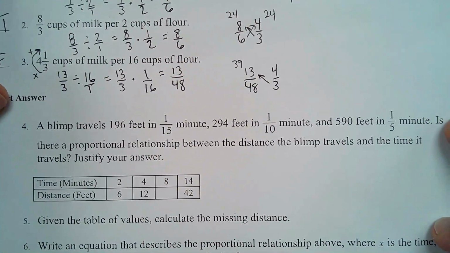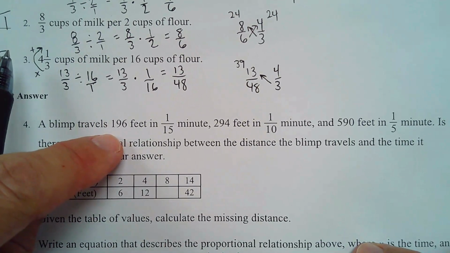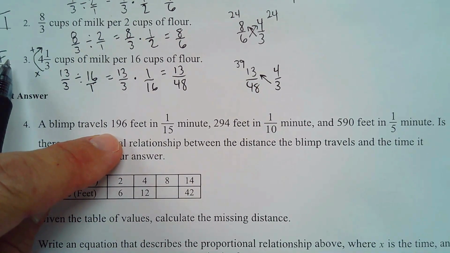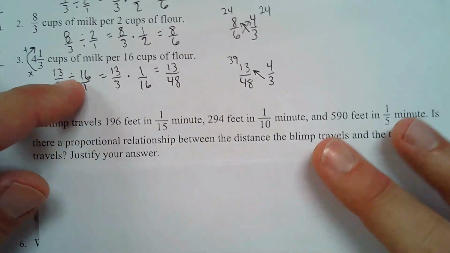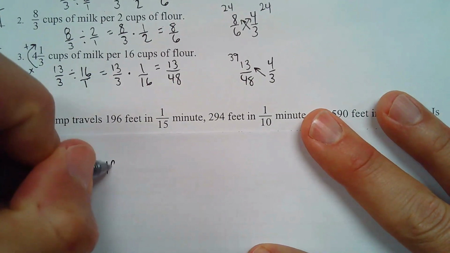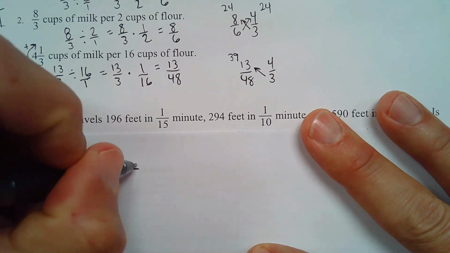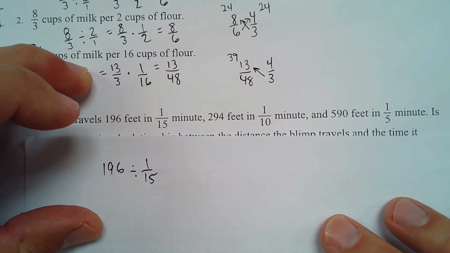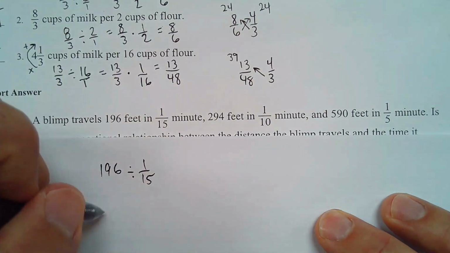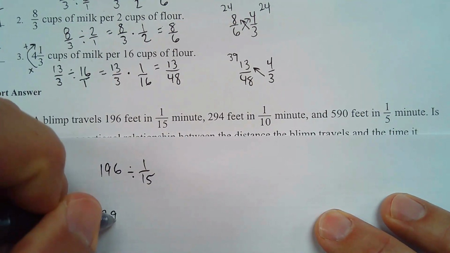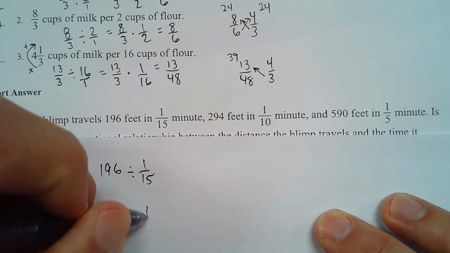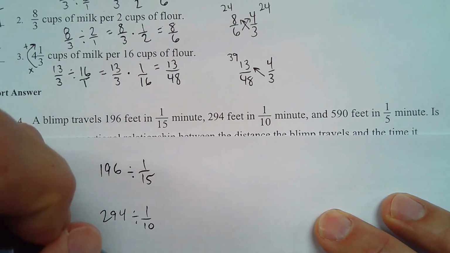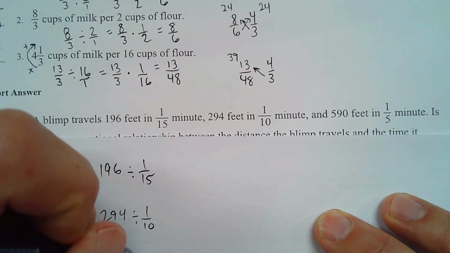And then this one, a blimp travels 196 feet in 1/15. I'm getting a piece of paper here ready for this. 196 divided by 1/15. I'm getting the unit rates for this. They also clocked it at 294 in 1/10 and 590 in 1/5 of a minute.